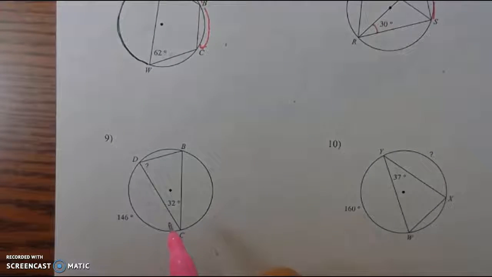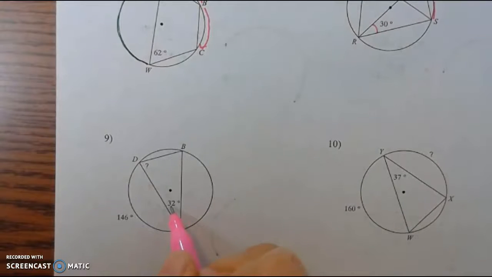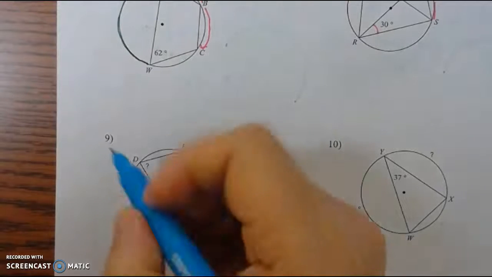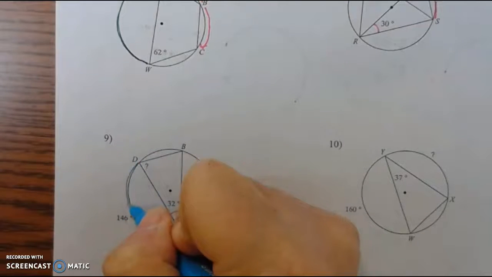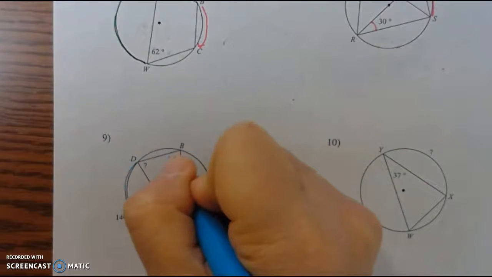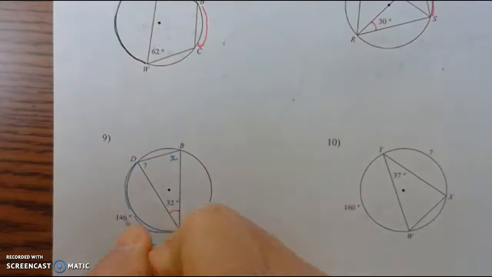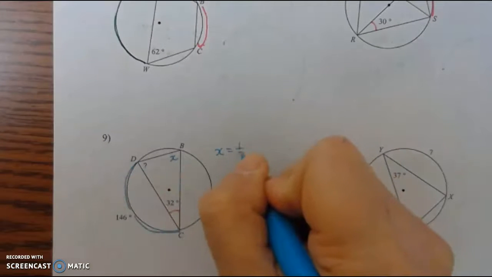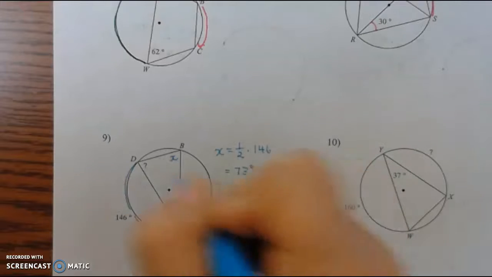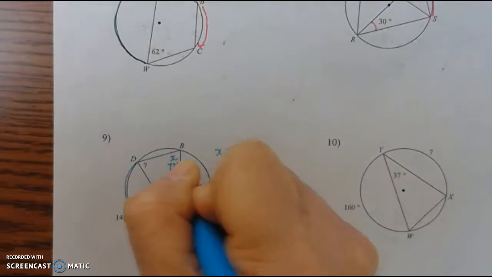Number 9. Okay, now we're given this triangle angle measure to be 32 degrees. We're also given this arc measure to be 146 degrees. Then, what do we know about this angle here? If I call this X here, what is X going to be? X is going to be half of 146 degrees, which is 73 degrees. So we've just figured this out to be 73 degrees.